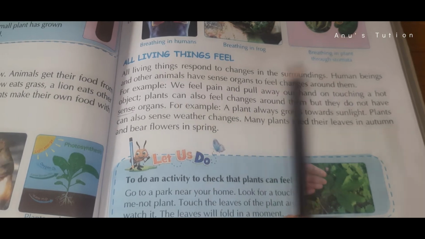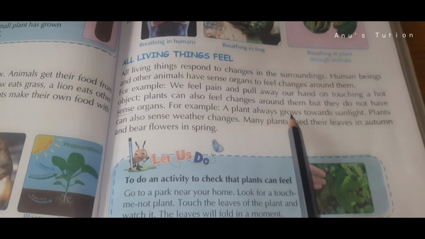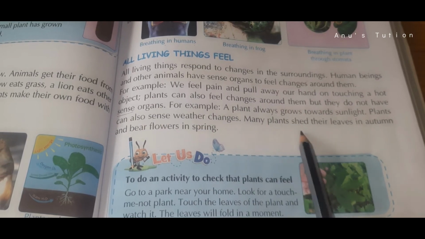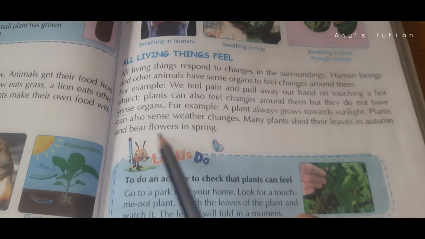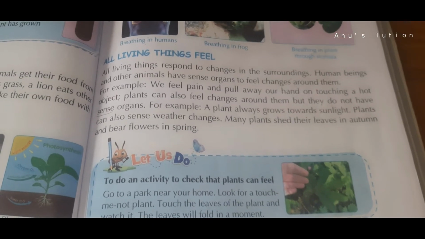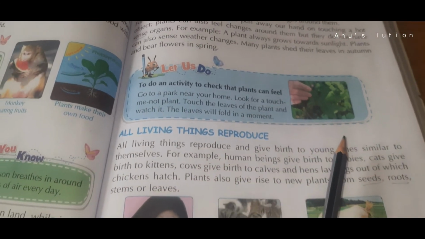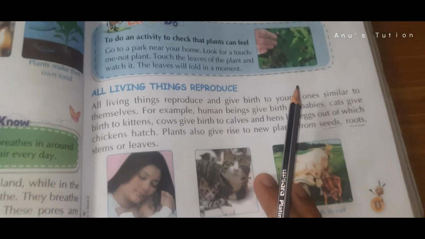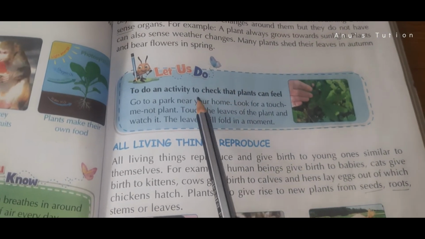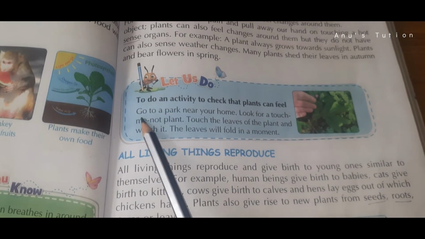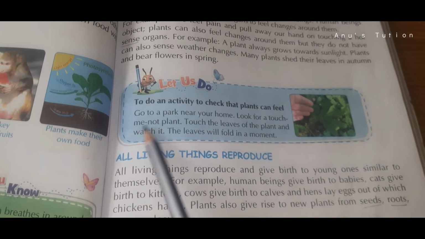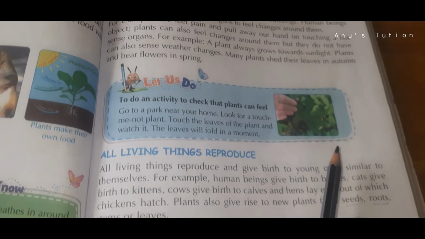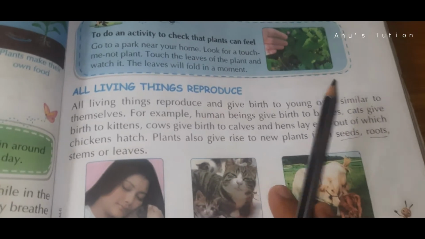For example, a plant always grows towards the sun. Plants can also sense weather changes. Many plants shed their leaves in autumn and bear flowers in spring. Here is another activity to check that plants can feel. Go to a park near your home, look for a touch-me-not plant, touch the leaves of the plant and watch it. The leaves will fold in a moment.